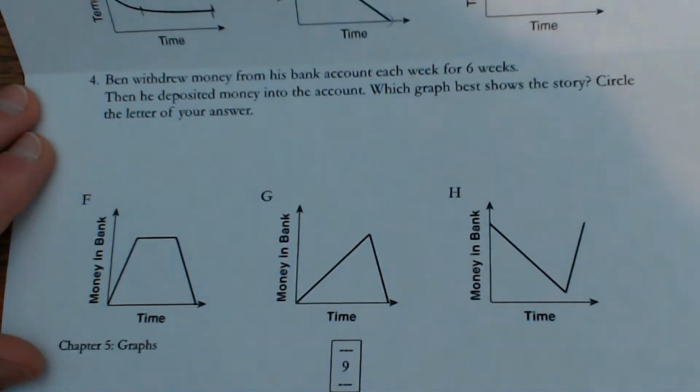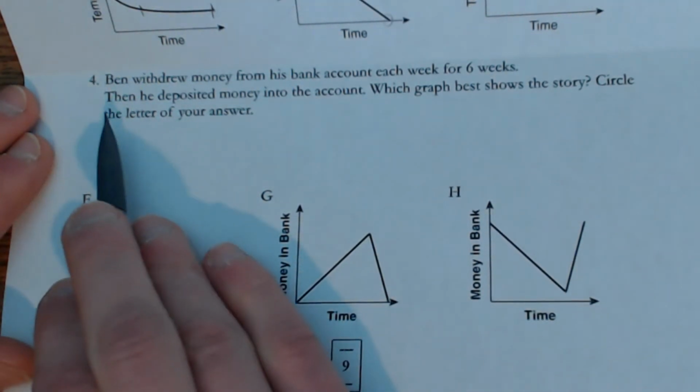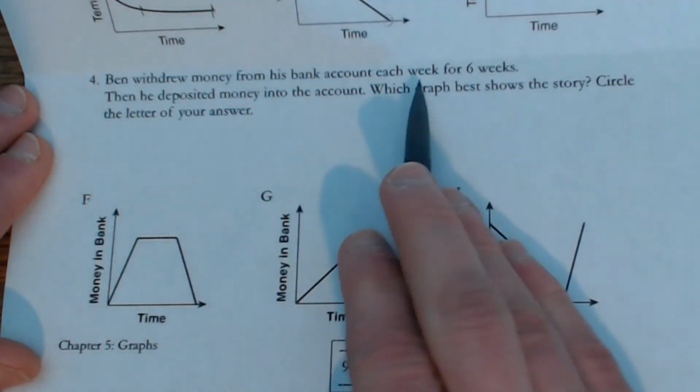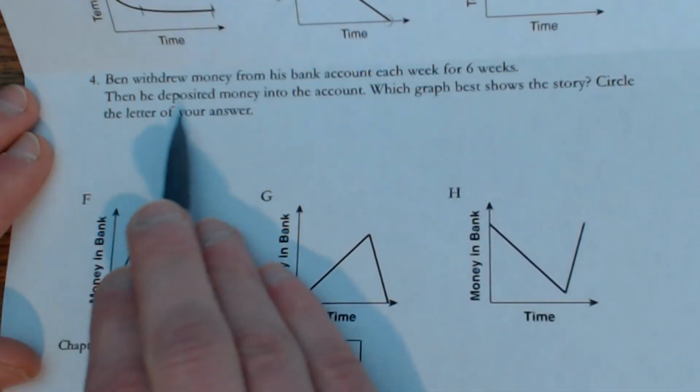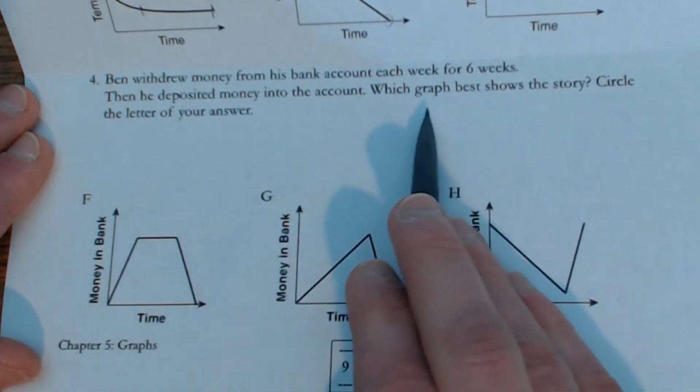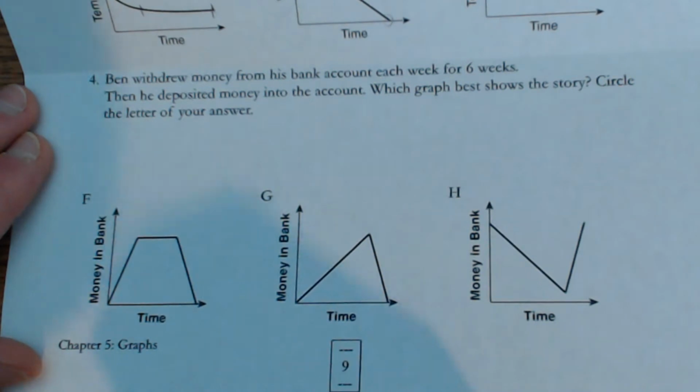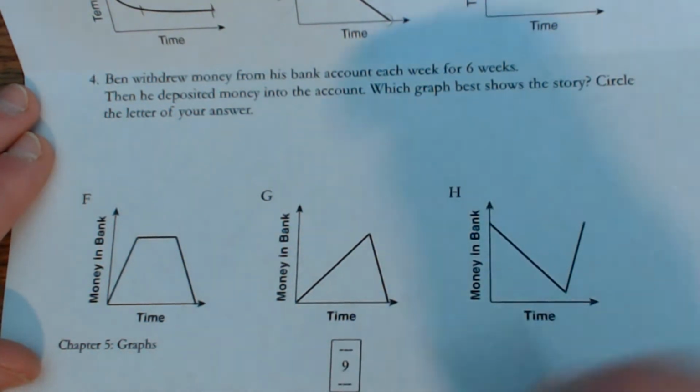All right, we're back. So let's go ahead and read this problem. It says, Ben withdrew money from his bank account each week for 6 weeks. Then he deposited money into the account. Which graph best shows the story? Circle the letter of your answer. So this one is only one story. We're trying to figure out which one matches the best.